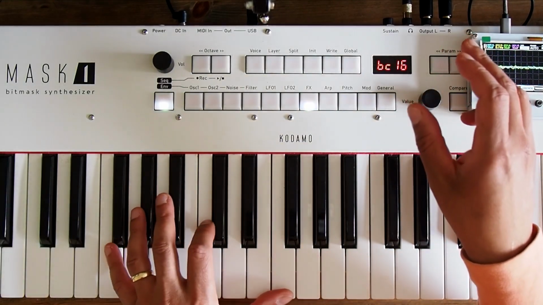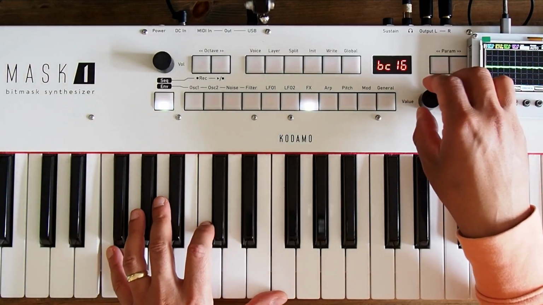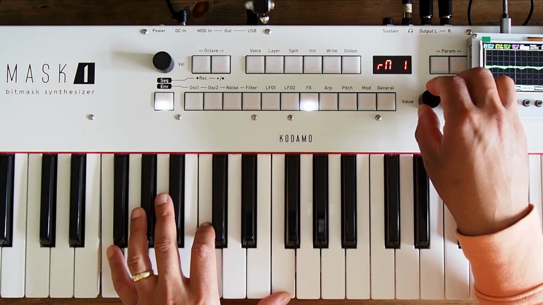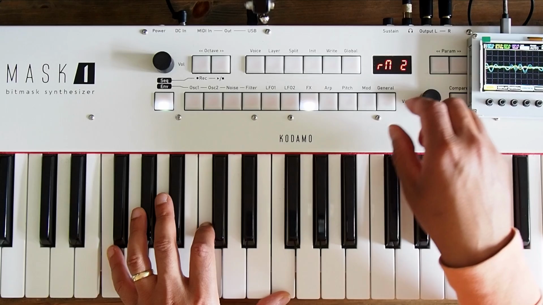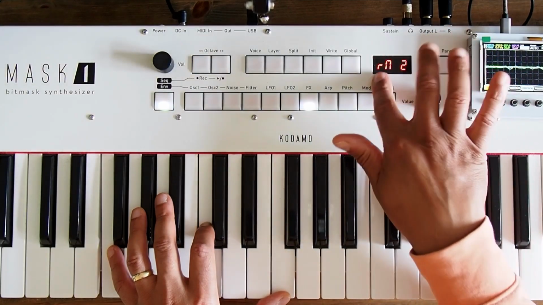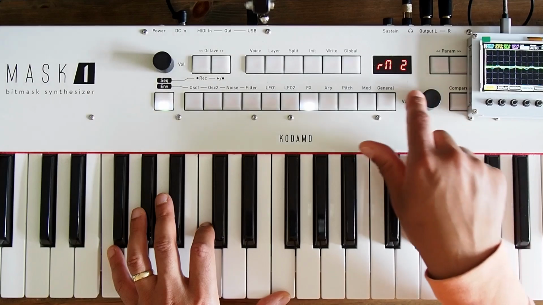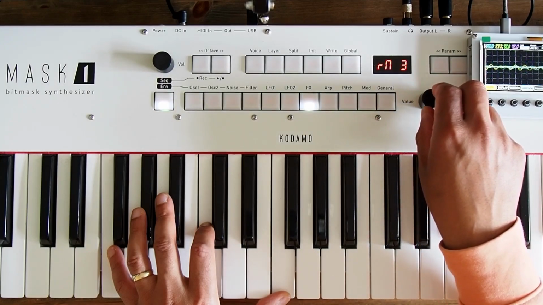Let's have a quick look at the ring modulator. As you increase the ring modulator setting, it increases the speed.